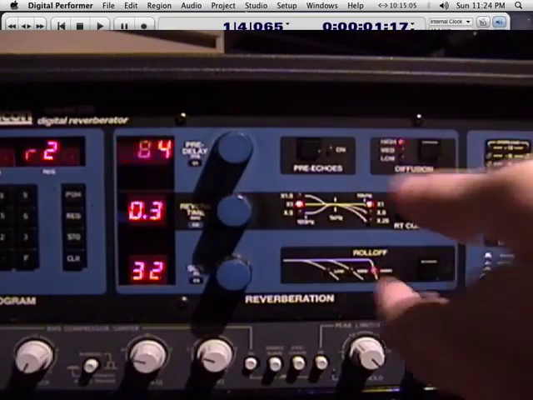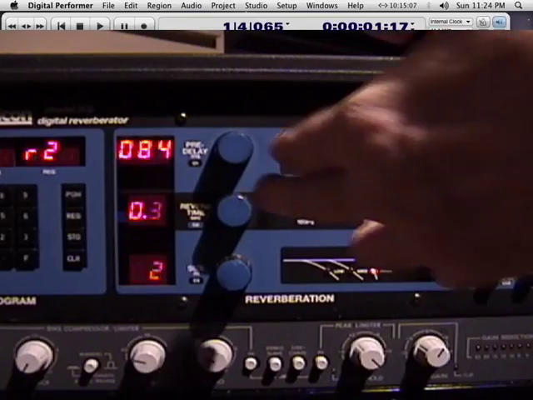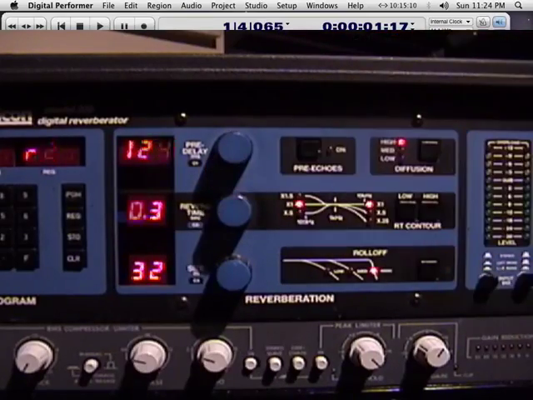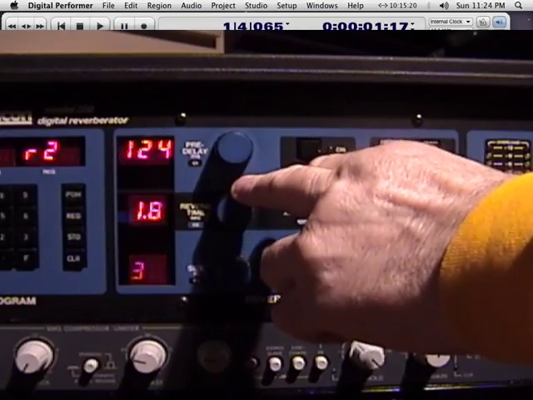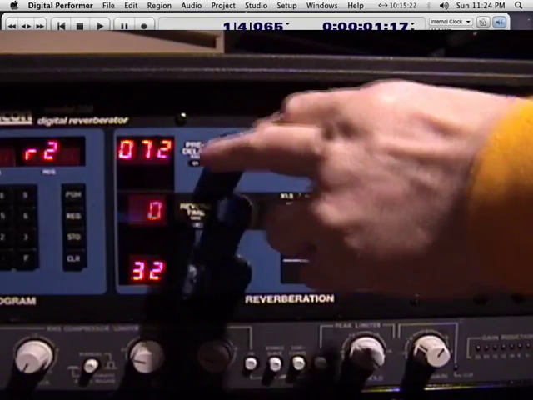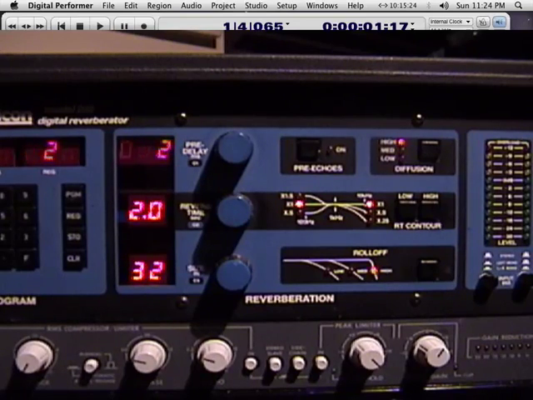Here's with the reverb time turned all the way down again, and even more pre-delay. This will sound unrealistic, of course, but you do need some reverb time, certainly, and some pre-delay makes it sound huge without having it be so long.